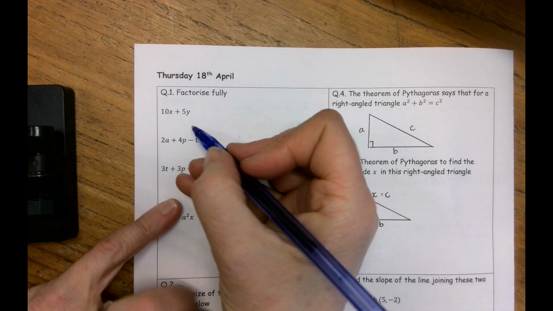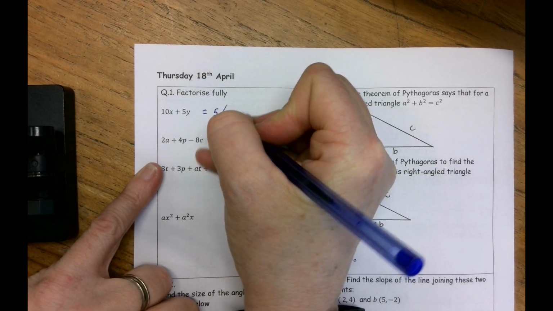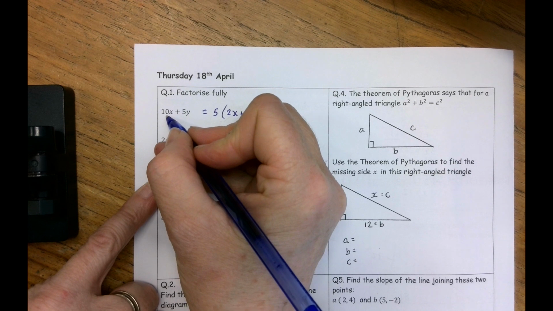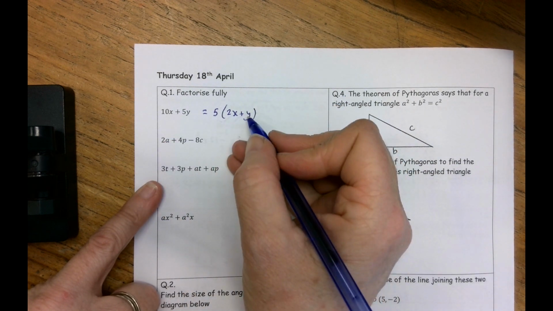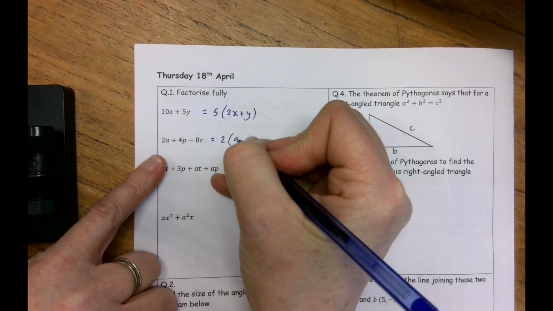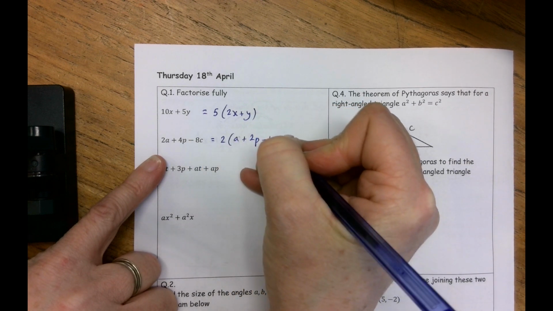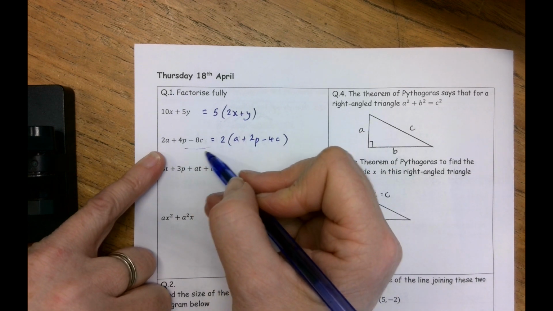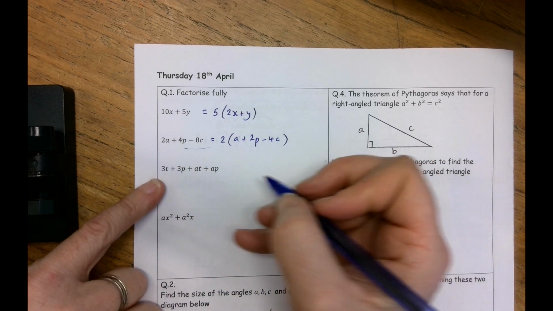Factorize fully. So what's in common here is 5. 5 by 2x plus y, because I'd need 5 by 2 to get 10 and an x to get 10x. I need y to get 5y. How about here, what's in common is 2. 2 by a plus 2p minus 4c. That's what 2 was in common, and I needed a, 2p, and minus 4c.